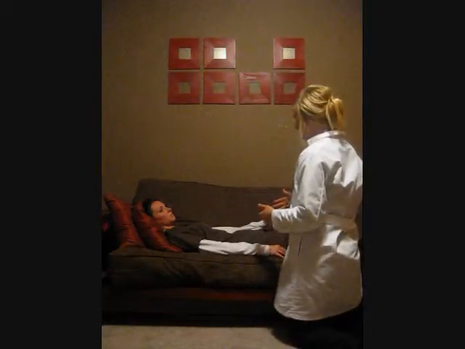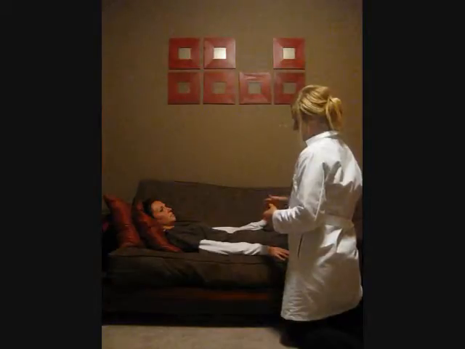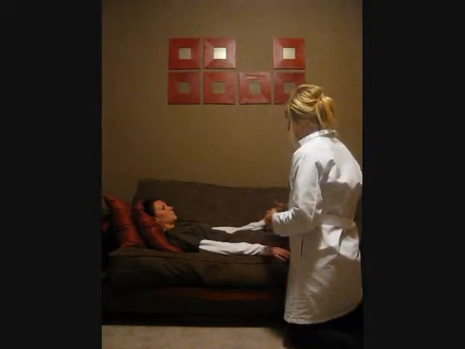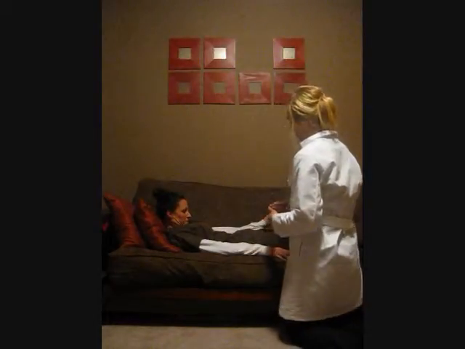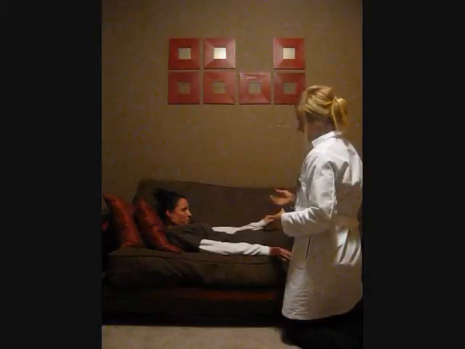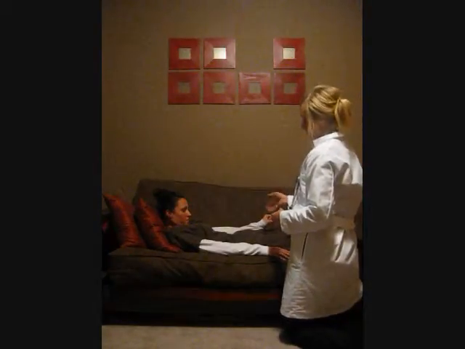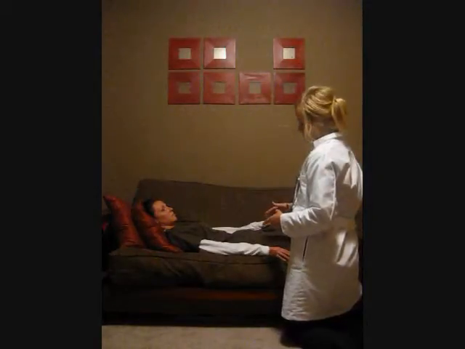So I'm looking for any abnormalities, any peristalsis, herniations, masses. And then I'm also going to have you go chin to chest, and I'm going to look for any muscle wall separation. Also any herniations or masses at this time, and you can rest your head back down. And I'm also inspecting the umbilicus at this time as well.